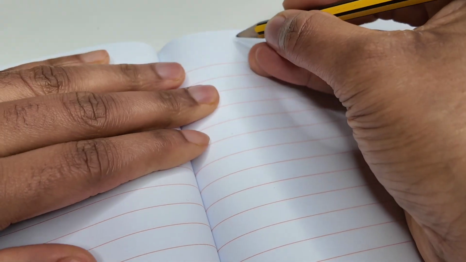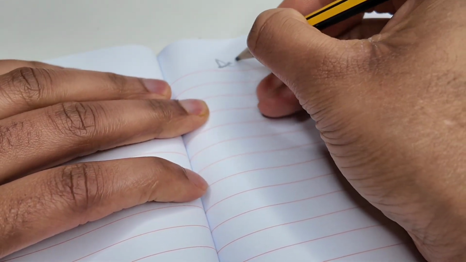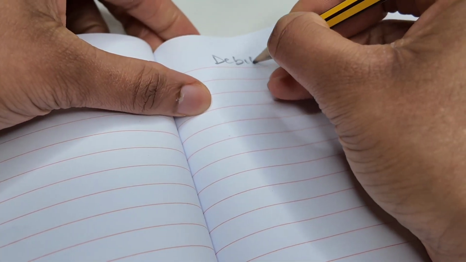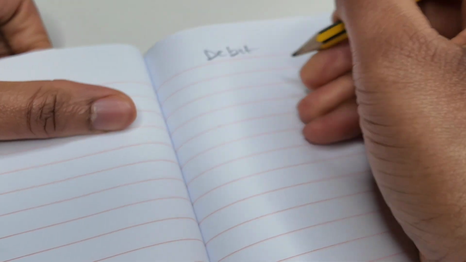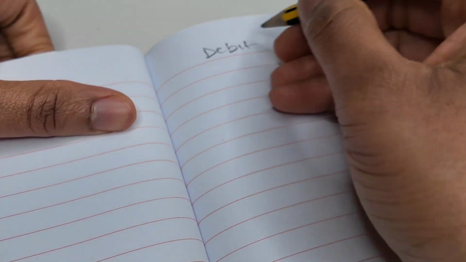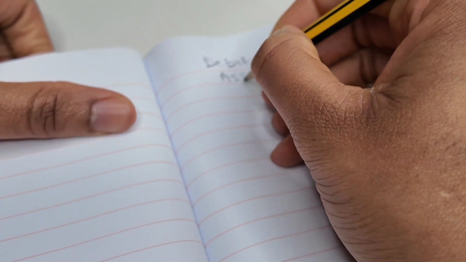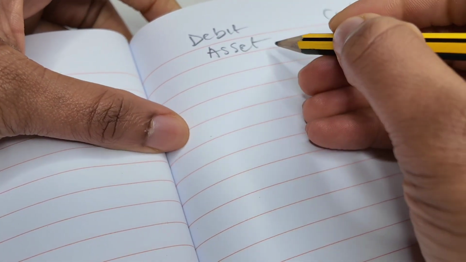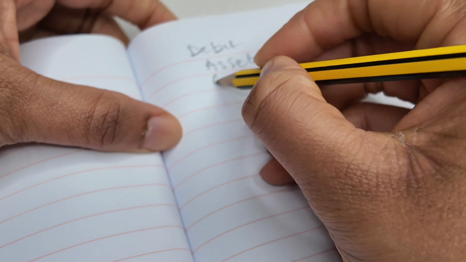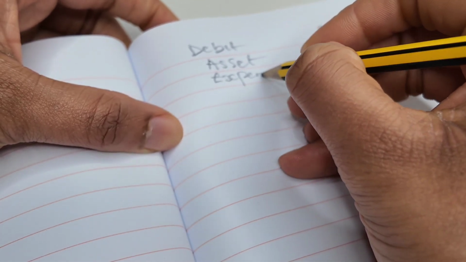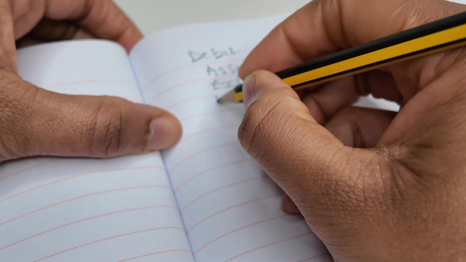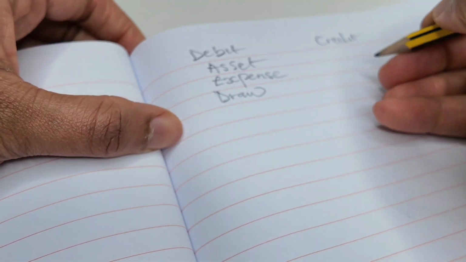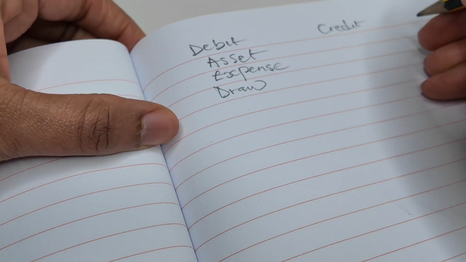I'm going to repeat it here again. Debit, credit, all these things have a default either credit or debit balance. Assets have a default debit balance. Expenses have a default debit balance, and so do drawings, when you are taking things out of your business as a business owner.